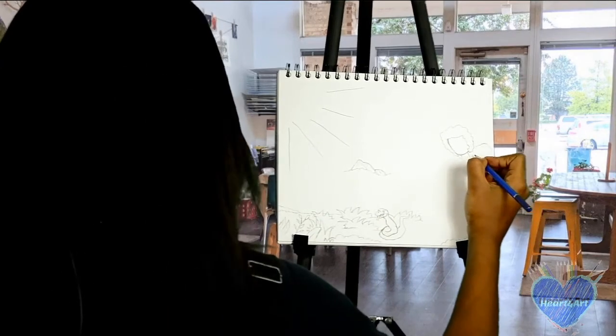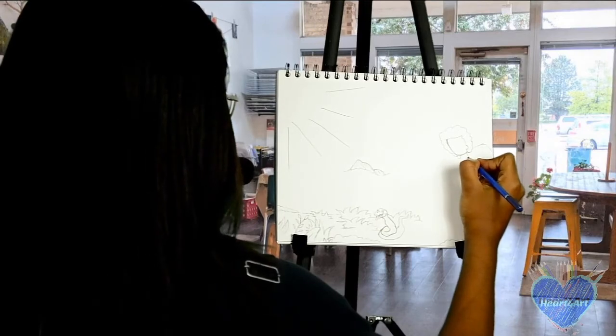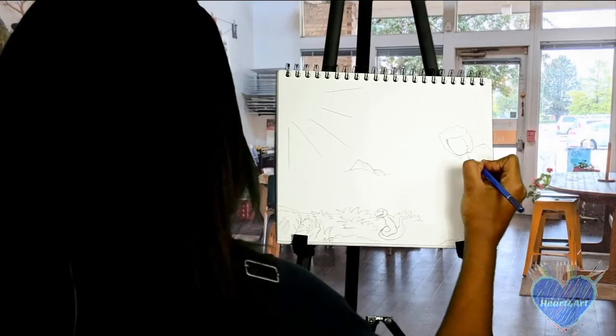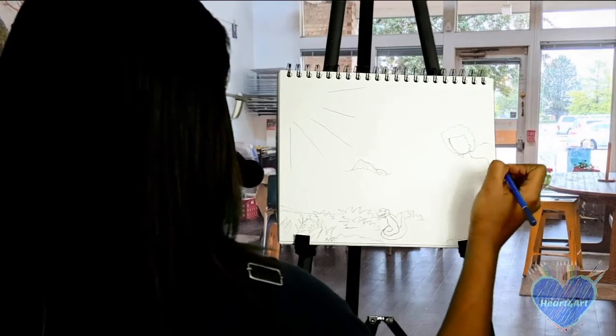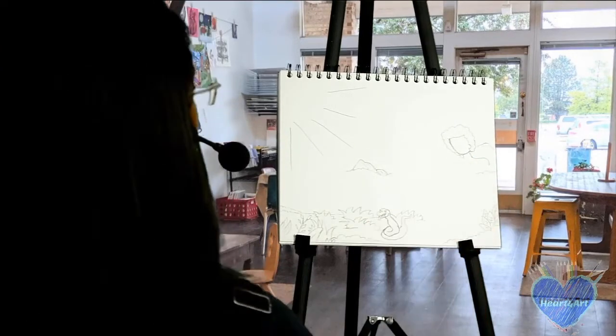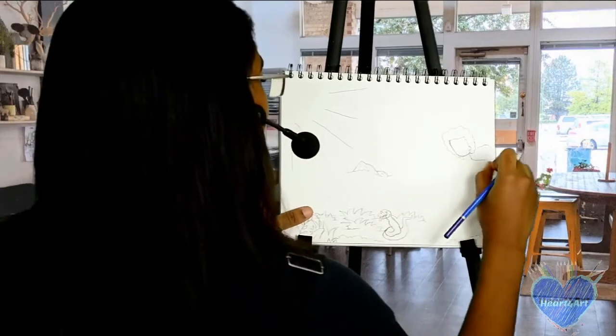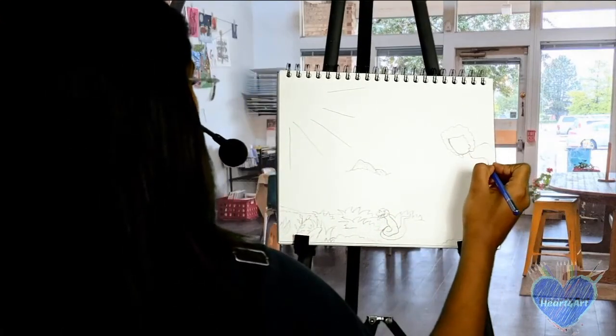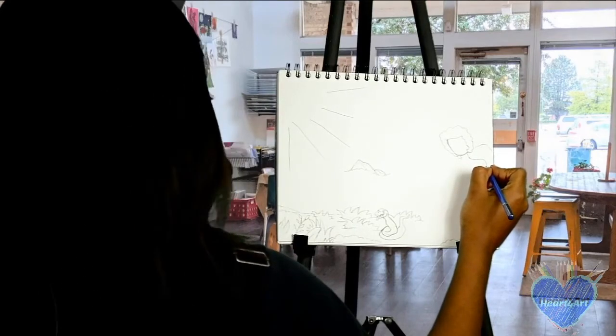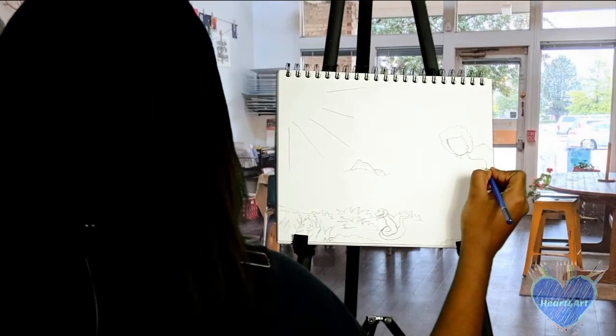Okay? And then go down and make the shoulder. You see how it's colliding together, so I'm going to erase that a little. And bring it down.